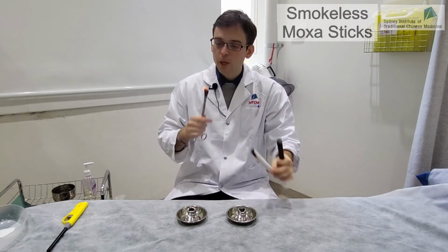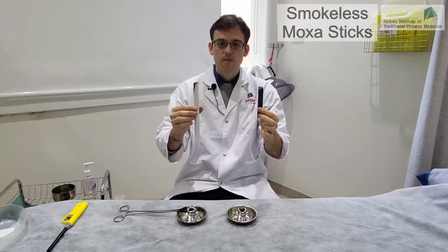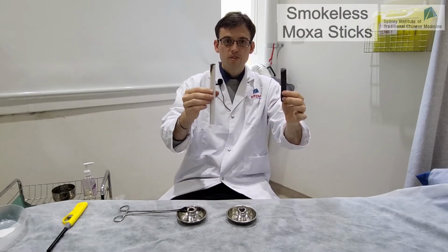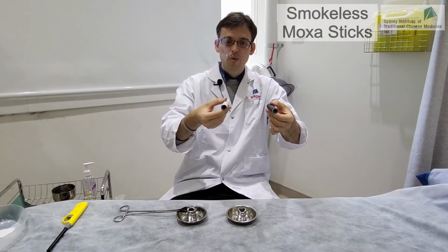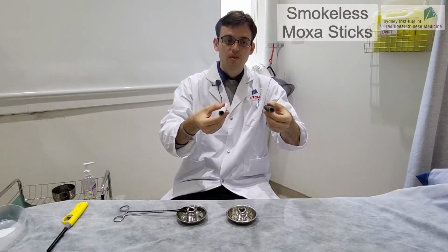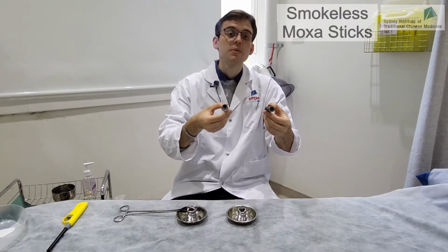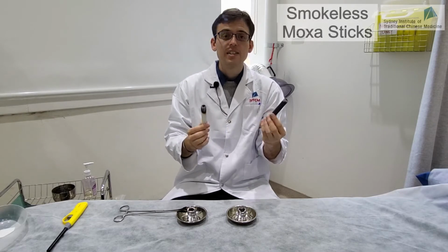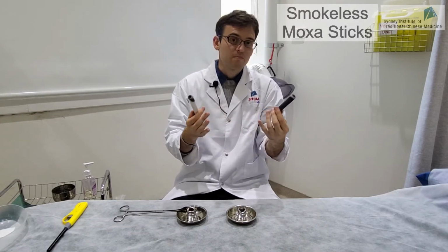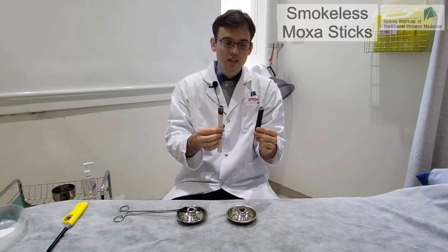You can also compare the smoke produced by the two cones. So we can see the difference on this. The normal one definitely produces a lot more smoke than the smokeless Moxa here on my left. So this will be the major advantage of smokeless Moxa. In terms of heat, they actually produce the same heat, so there is no difference in clinical efficacy.